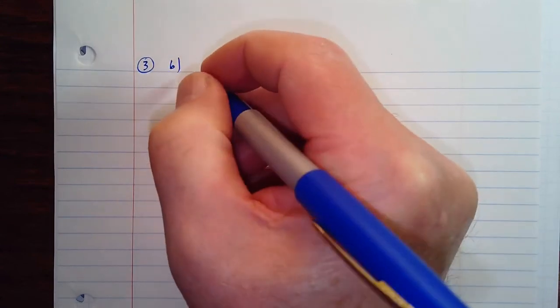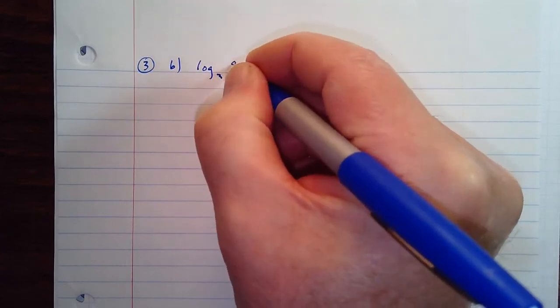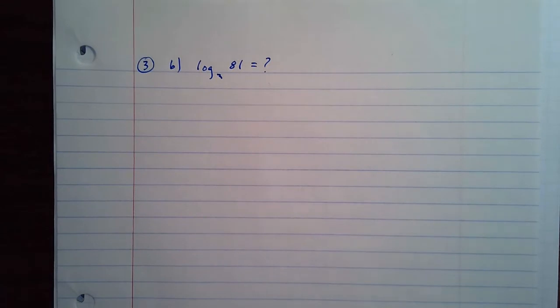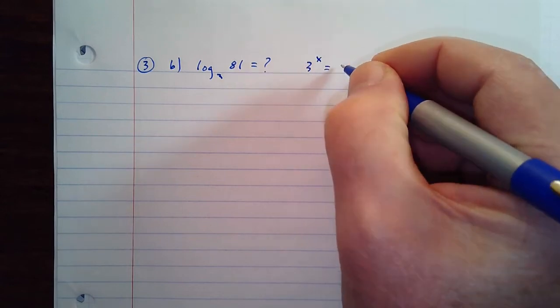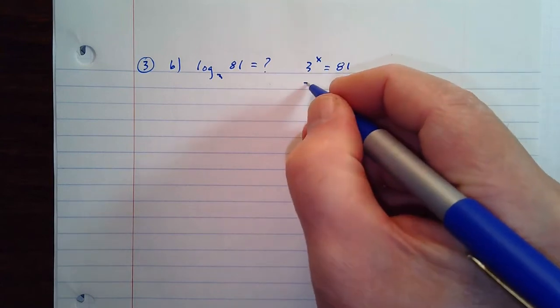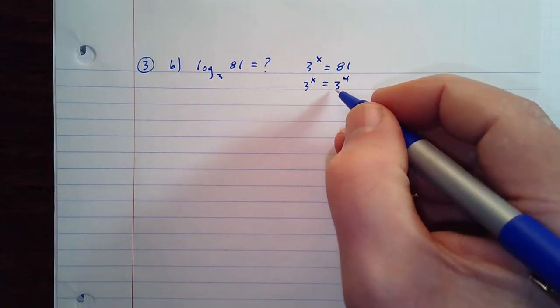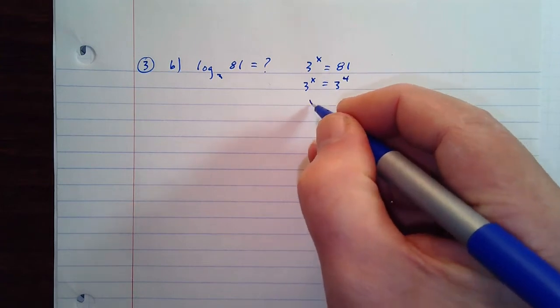So here's another one. So this would be example 3, part B. So just the second one of these. How about log base 3 of 81? What does that equal? And so that would be 3 to the x equals 81. They aren't the same bases, but I know there's a bunch of 3's in 81. 3 to the x then equals 3 to the 4th. There's 4 3's in 81, and so that gives me x equals 4.